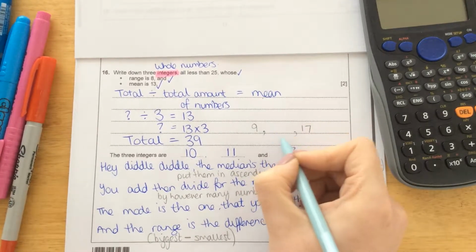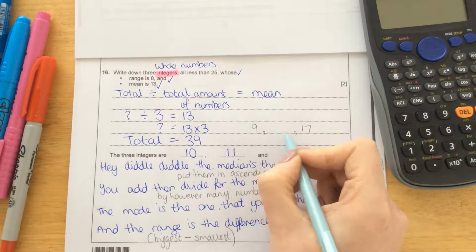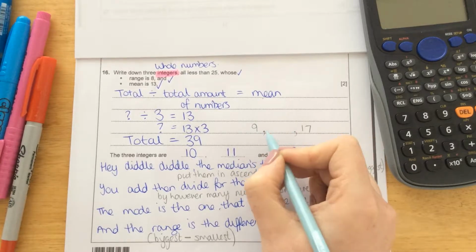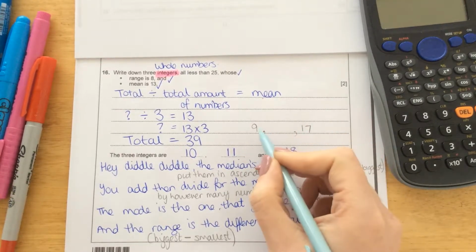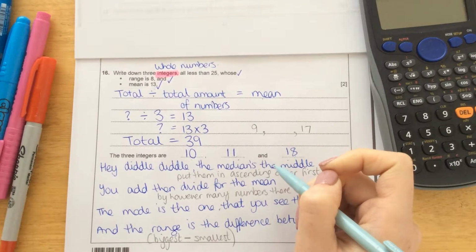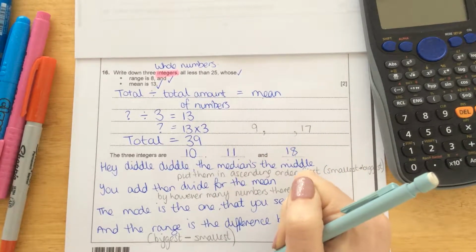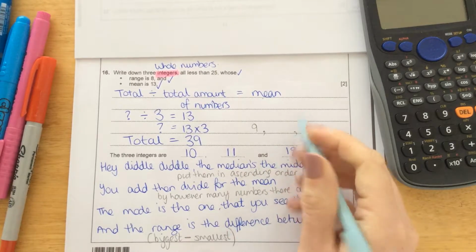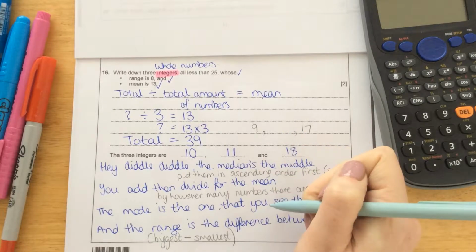And then I need the number in the middle to be bigger than 9 but smaller than 17, and all of them need to add up to 39. So if I add them up first, 17 and 9 is 25, and then to make that up to 39 then I've got 14 left over, and 14 is bigger than 9 but smaller than 17.